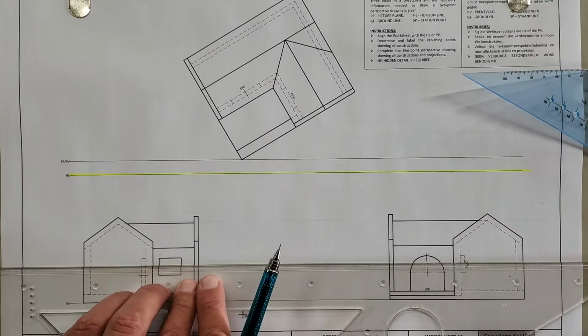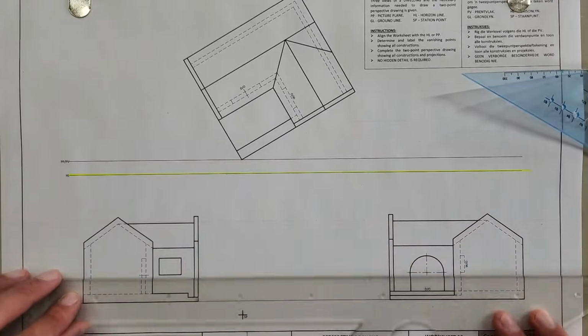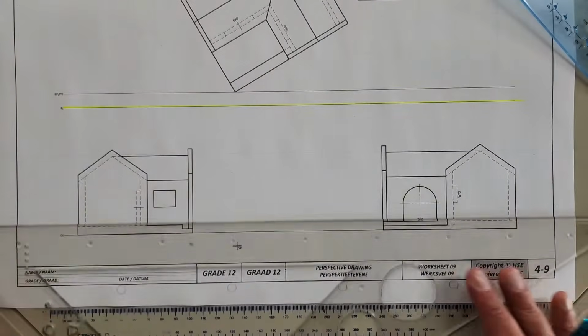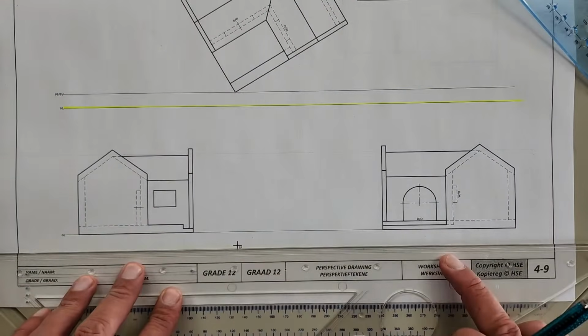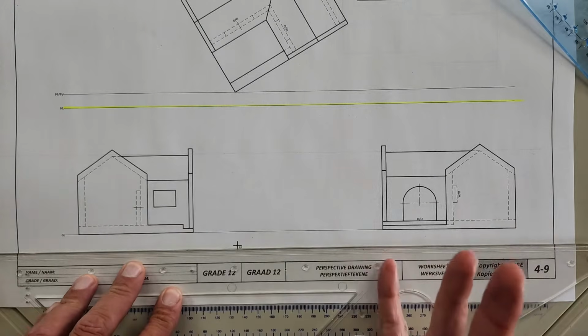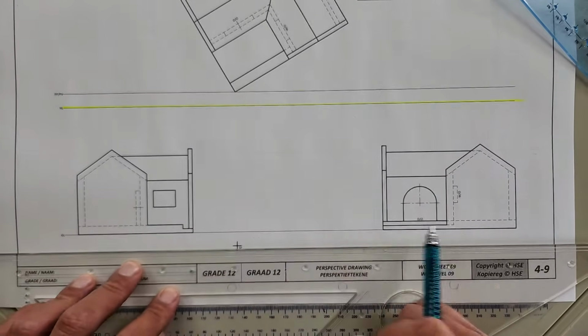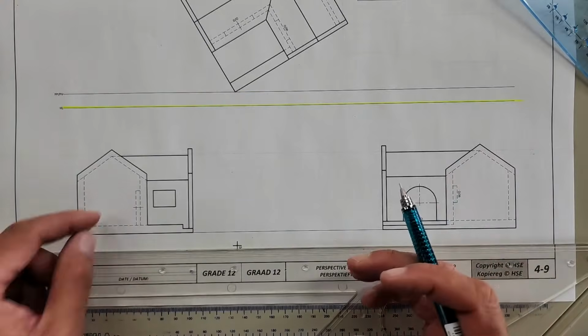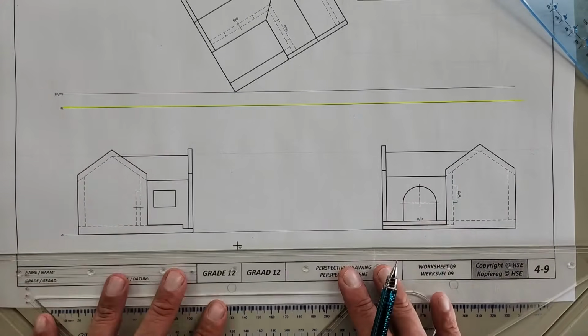Okay? And so the HL can be anywhere. If it was below the ground line, which they've also done in grade 12 in the past, then you're going to literally look at it from the bottom. So a house is a difficult one for you to do that. But it could be another object that they give you. And that HL could be at the bottom.